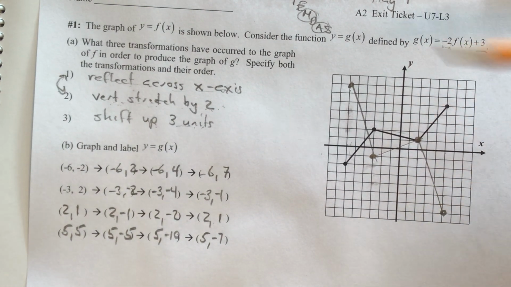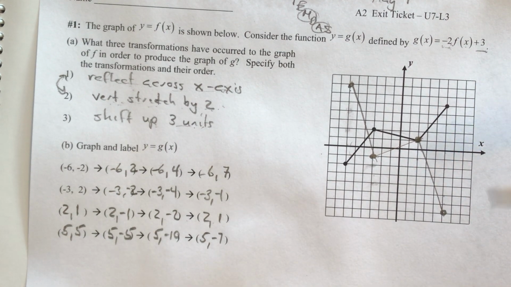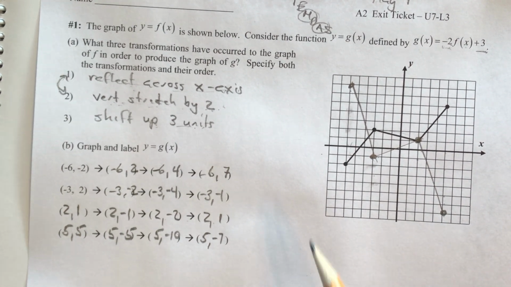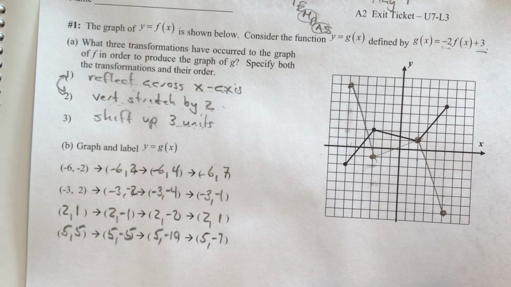Well, clearly you can see it flipped. Hopefully you can see it stretched. And it also shifted up 3 units. It's kind of hard to see all 3 transformations, but you can definitely see it reflected. Some stretching out taking place, and then it shifted up.